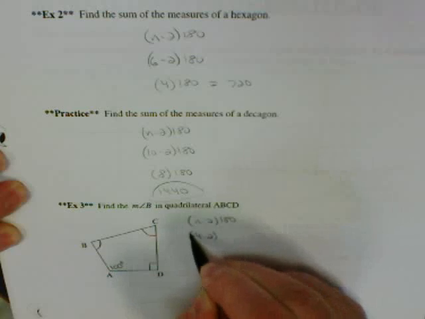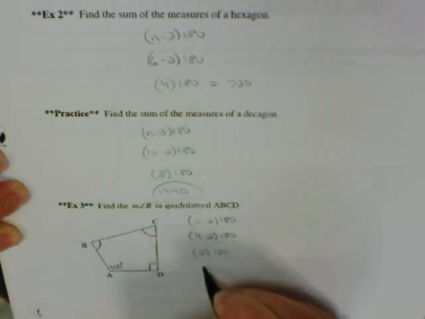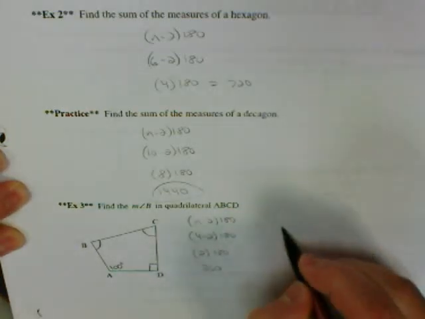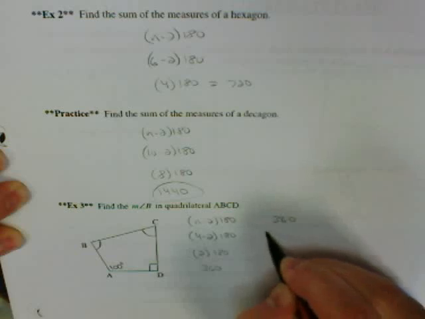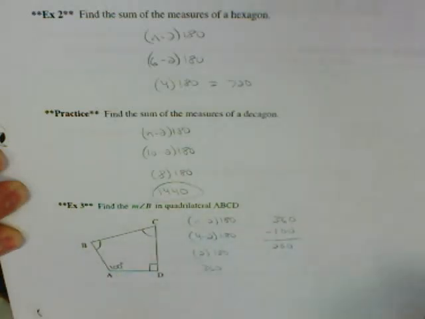Plug in 4 because a quadrilateral has 4 sides. Subtract first, and then multiply, and sure enough you get 360. So that's what our total is. So we're going to take 360 degrees, and we're going to subtract out 100 because we know the angle A is 100. That leaves us 260.